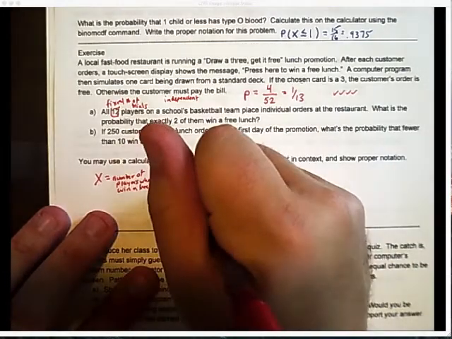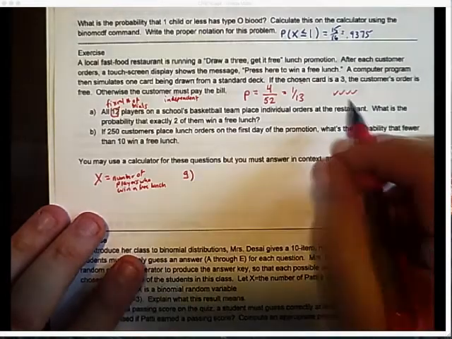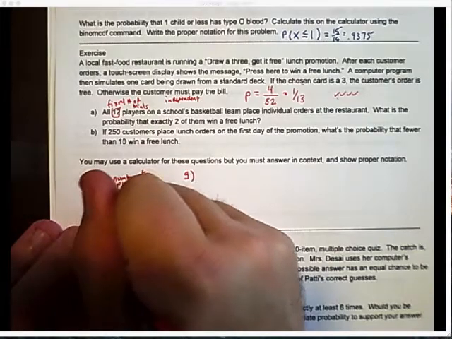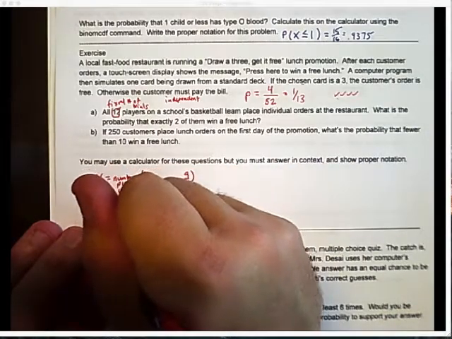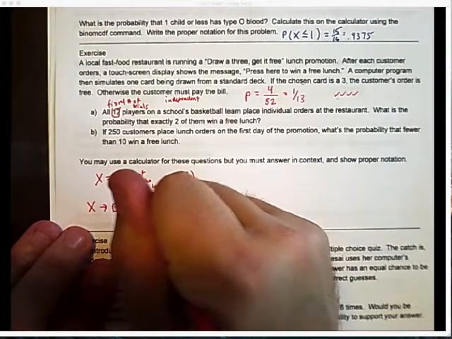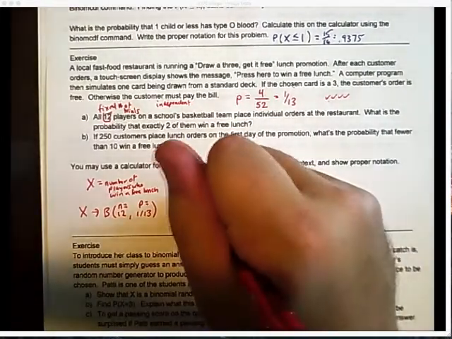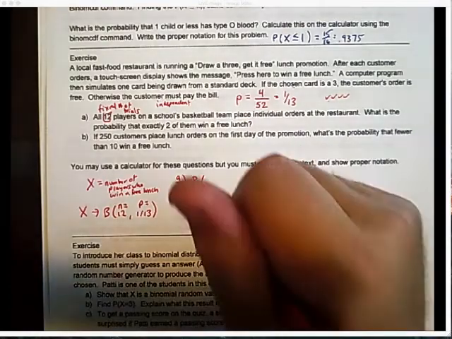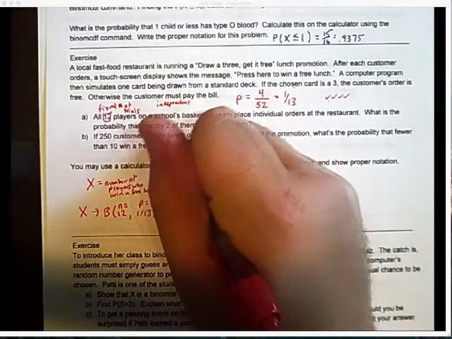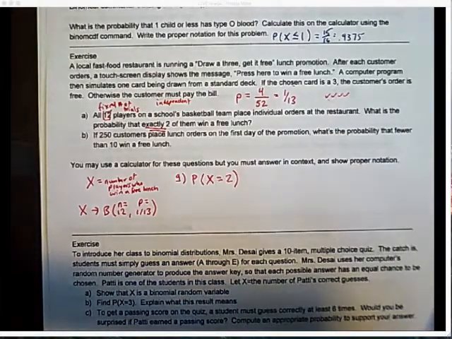So in part A, what we're trying to do, and let's define this. Since it meets all 4 of the binomial conditions, x is a binomial variable with n equals 12. There's a fixed number of 12 trials, and the probability of success is 1/13. Okay, so in part A, it's saying find the probability, so I use a capital P, that the number of players who win a free lunch are exactly 2. So we want to figure out what's the probability that x equals 2.